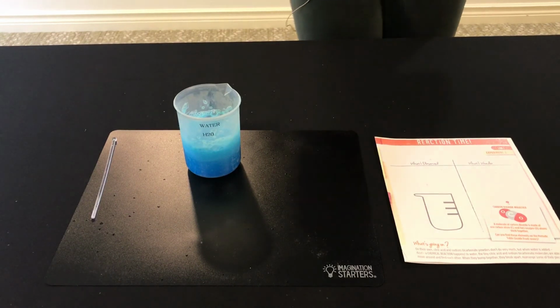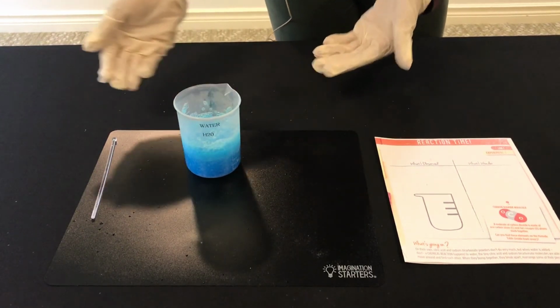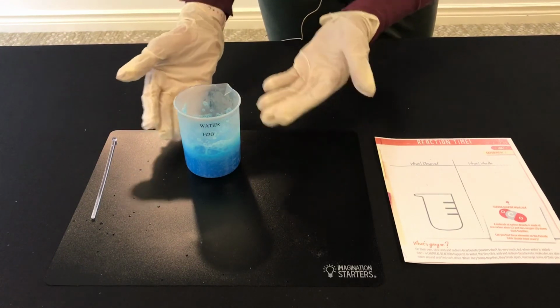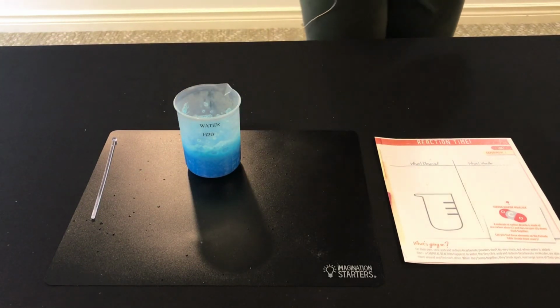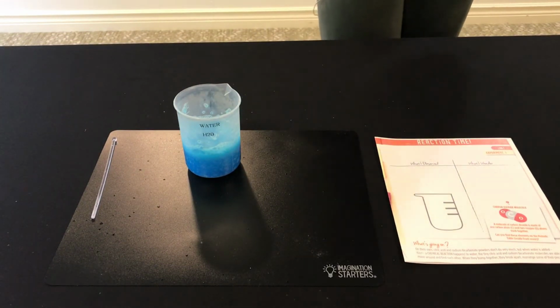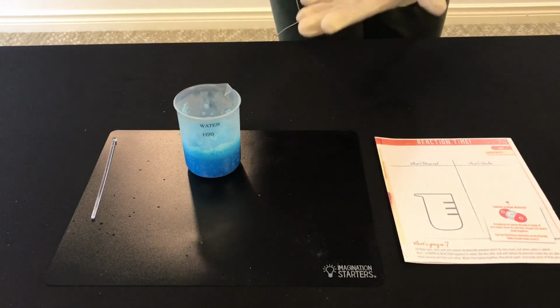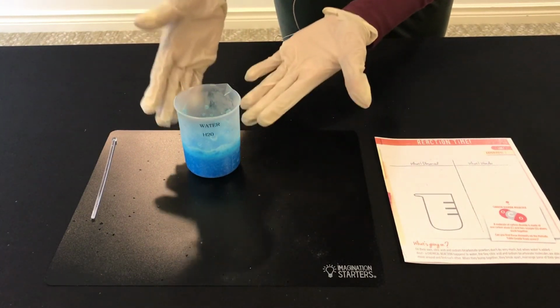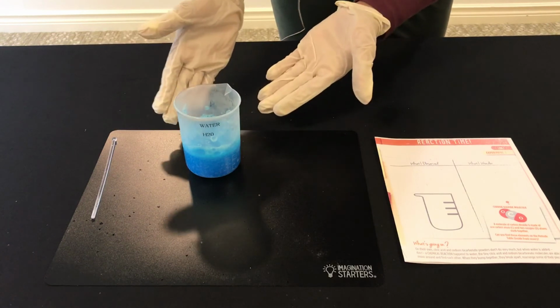After the bubbles have fizzed down, there are still some bubbles in the water, which I would consider carbonation. This blue tap water is now carbonated.